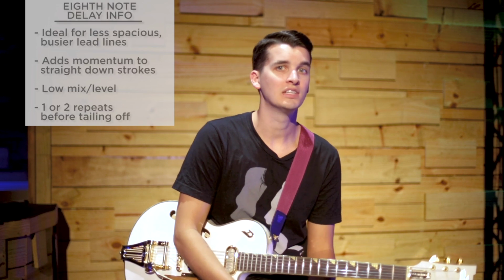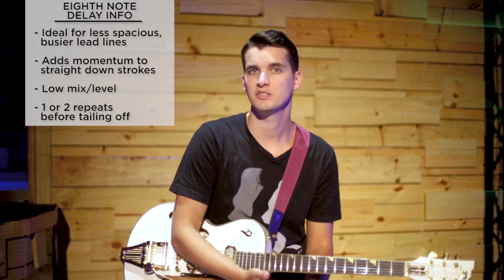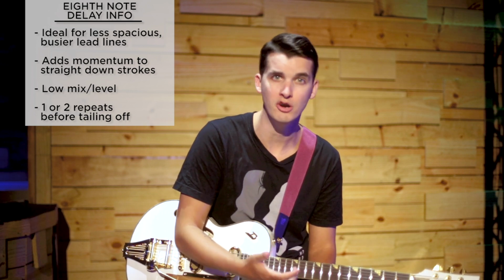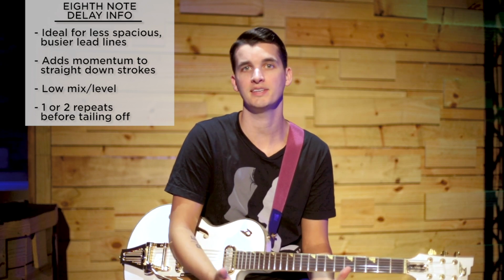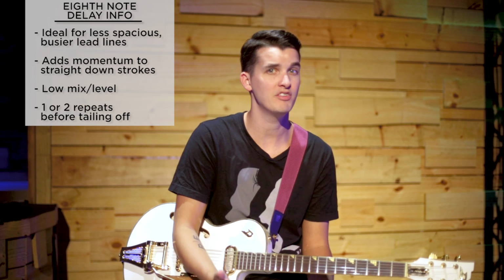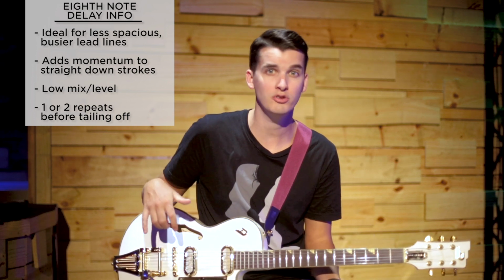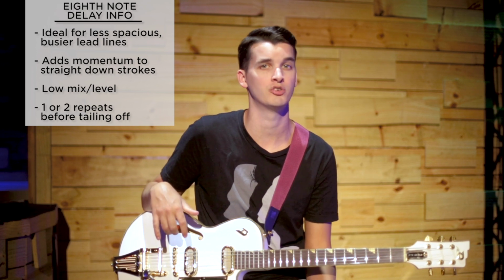I use eighth note delays on lead lines that have a less spacious, busier feel. They're also useful for arpeggios and creating a fuller picking sound. When I'm playing heavier chords, strumming all downstrokes, eighth note delays can give me a little bit of extra momentum.